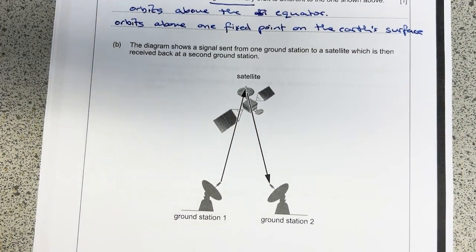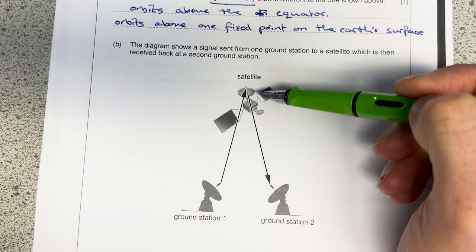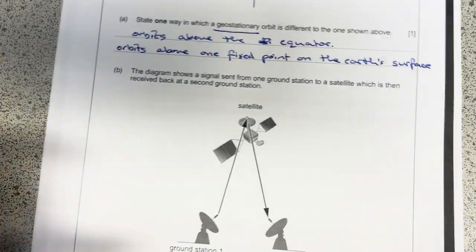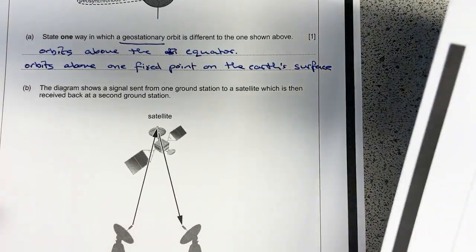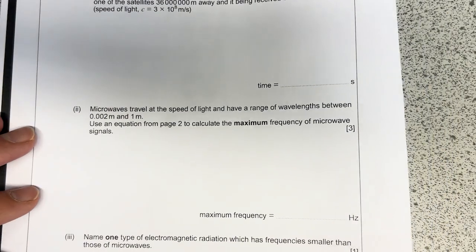Then we've got a diagram. This is actually very helpful. We need to pay some attention here. So we've got a ground station. The signal goes up to the satellite, it then comes down to the second ground station. Okay, so we'll switch over for the second half of this question. Don't forget this, all the way up, all the way back down again.